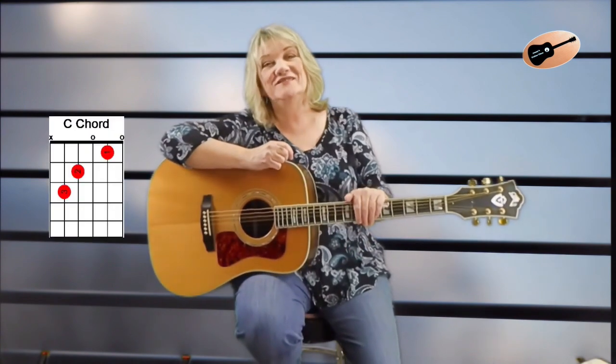I'm Jenny Carter, and today I'm going to teach you how to read a guitar chord diagram. So let's get started. This is a guitar chord diagram. A chord diagram literally draws out how a chord is formed or made.